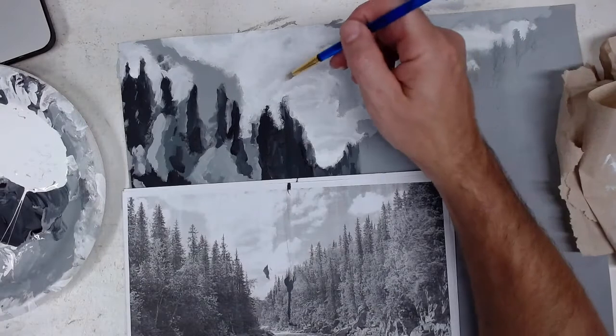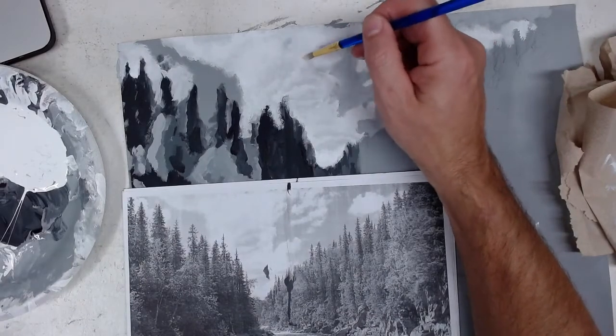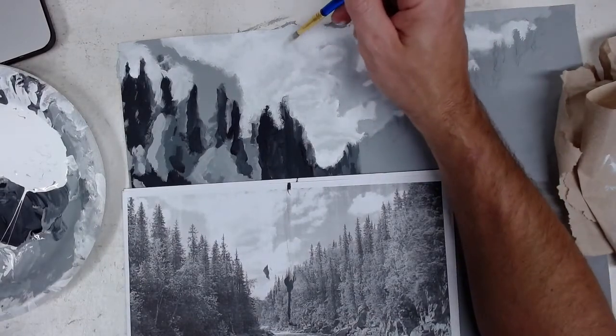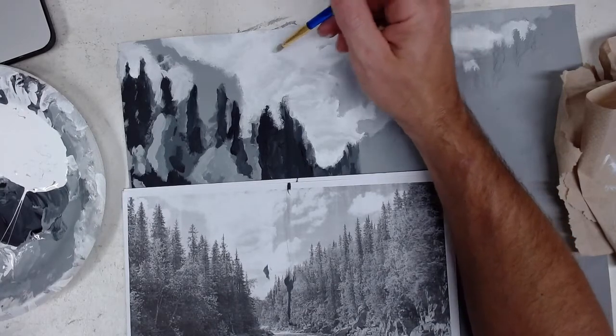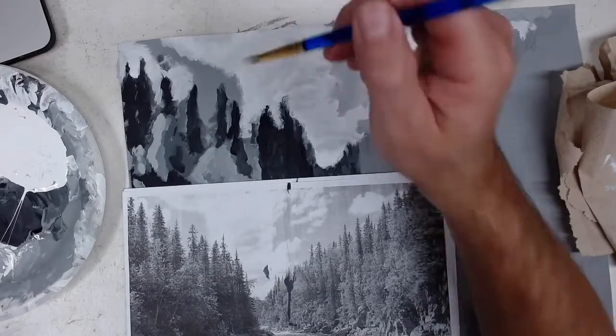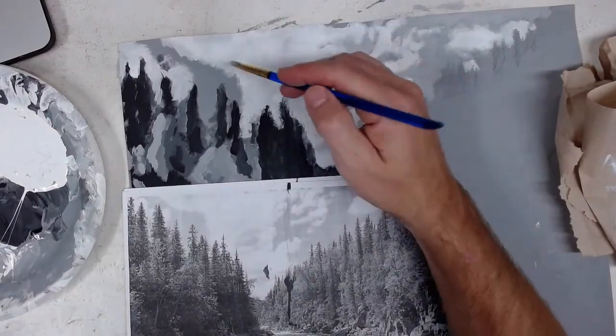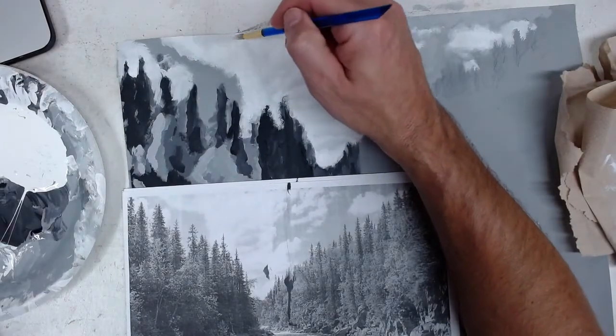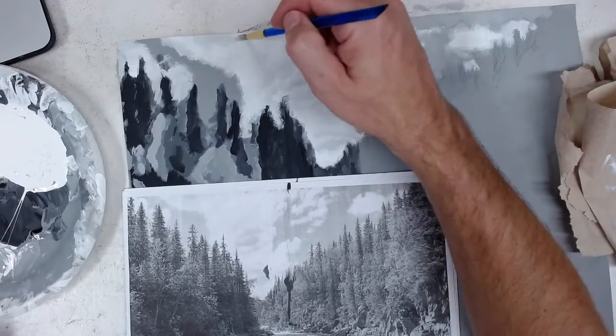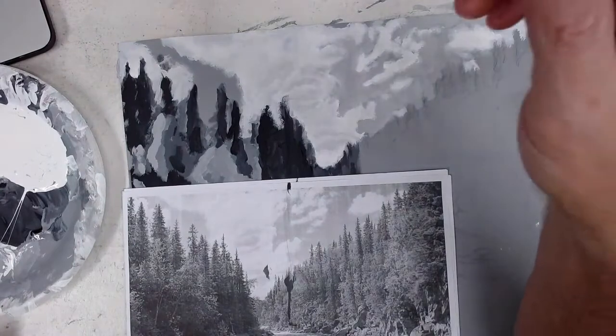But when you get it wet, you can really blend well. Though you can really create those kind of real lost edges.